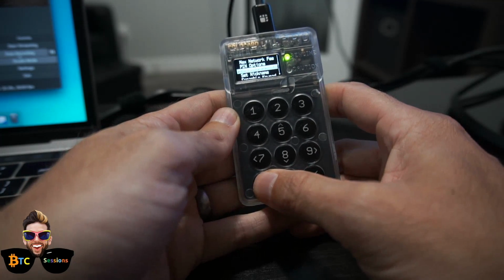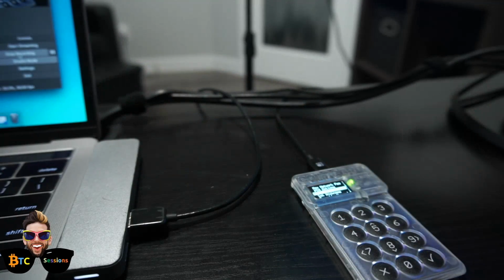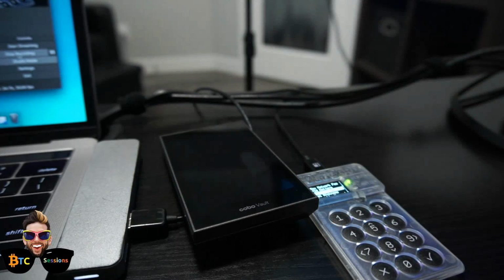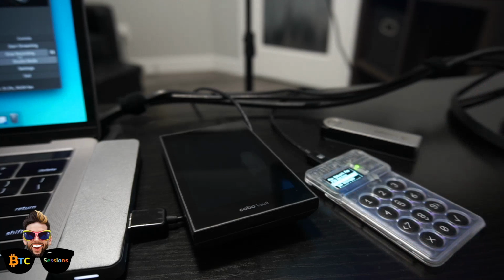Okay, so now we're all set up. All of our devices, including the Cobo, including the Ledger, and including the Coldcard, are all set up and ready to go, as well as our Spectre app on the desktop.